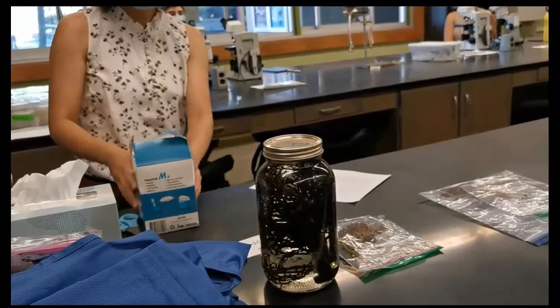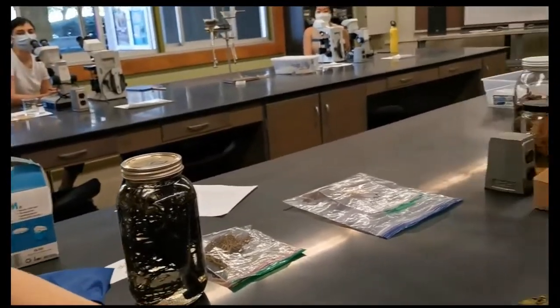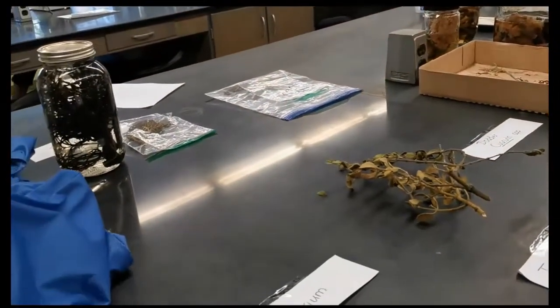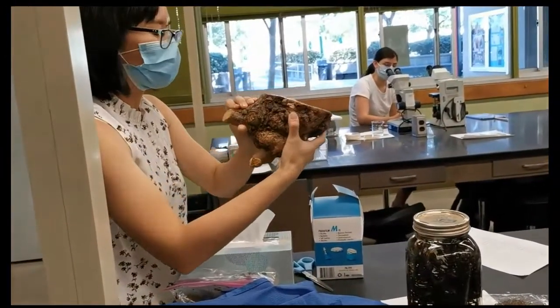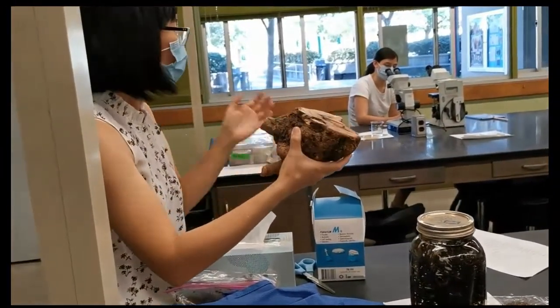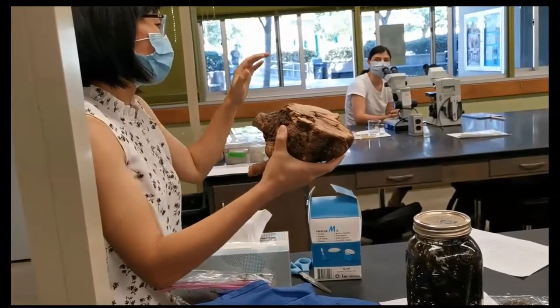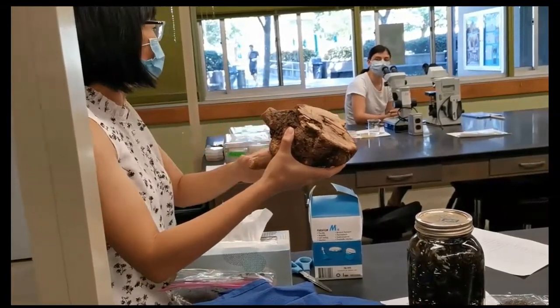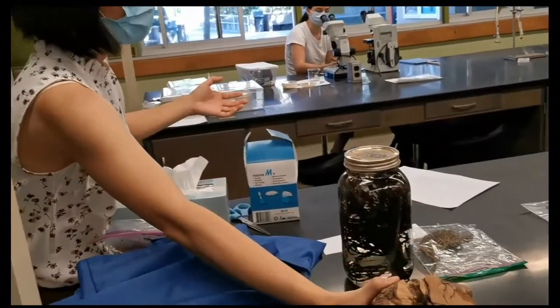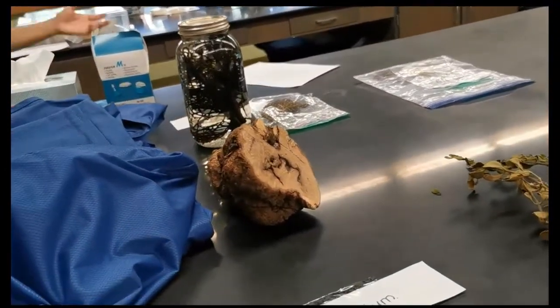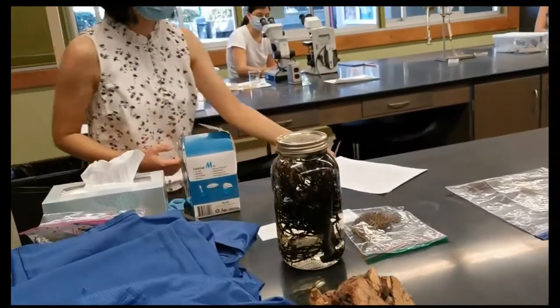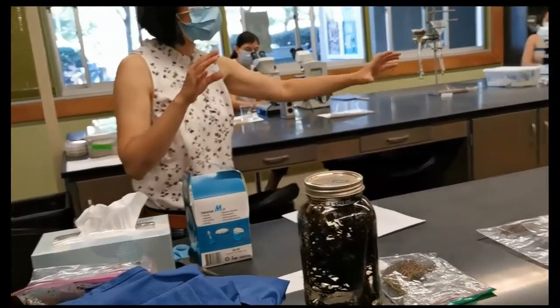Those are parasitic plants. And this one is haustoria, the part that the parasitic plant uses to connect with the host plant to get mineral water and nutrients. So that's everything on the middle bench.